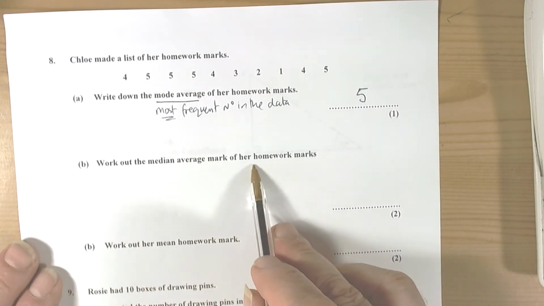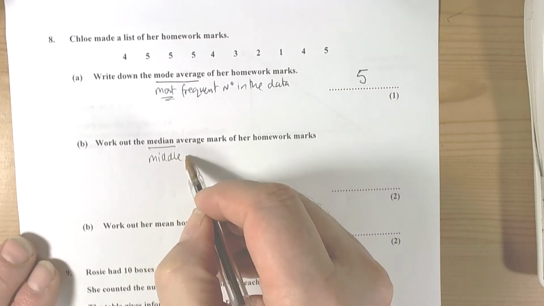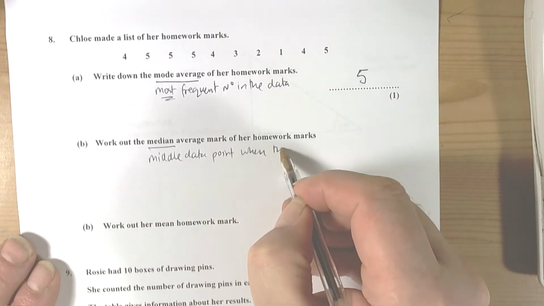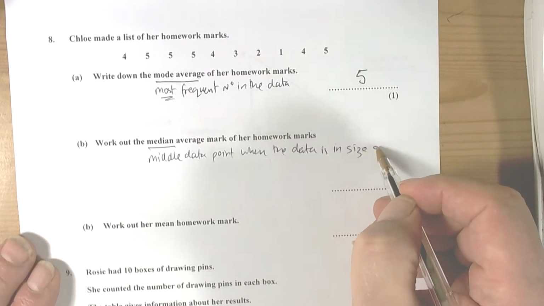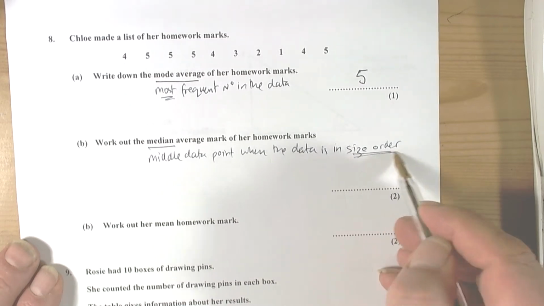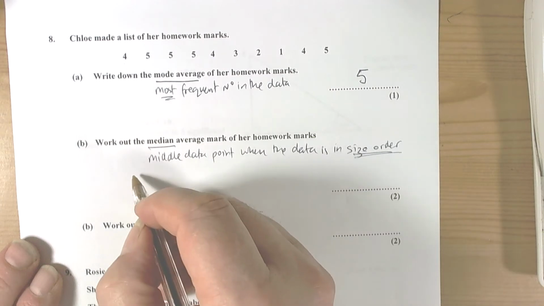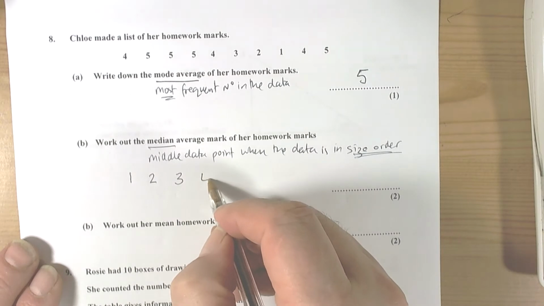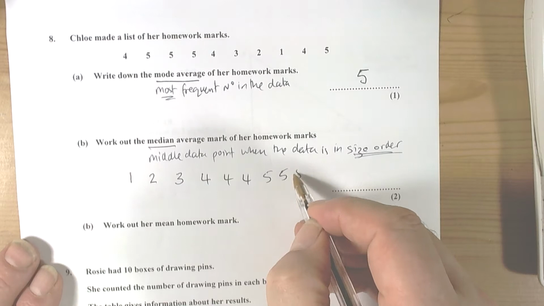It says then work out the median average mark. Well, we've got to remember that the median is the middle data point when the data is in size order. Okay, that's quite important. So we need the middle data point when the data is in size order. At the moment this data is not in size order, so we need to rearrange it. So 1, 2, 3, 4, 4, 4, 5, 5, 5, 5.